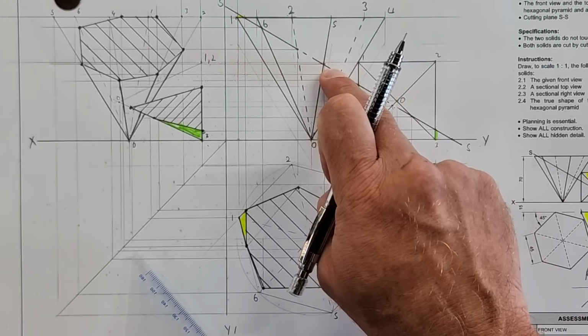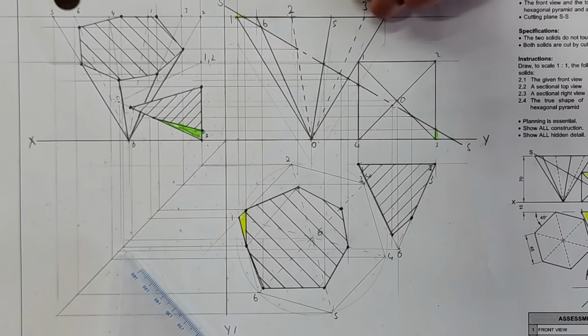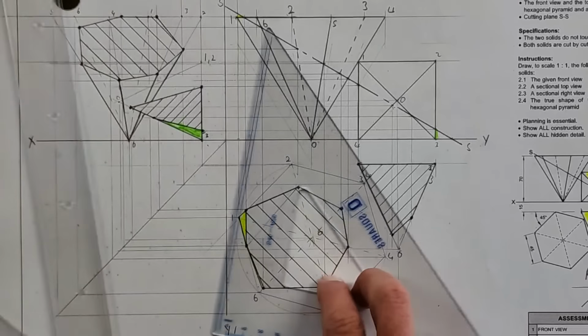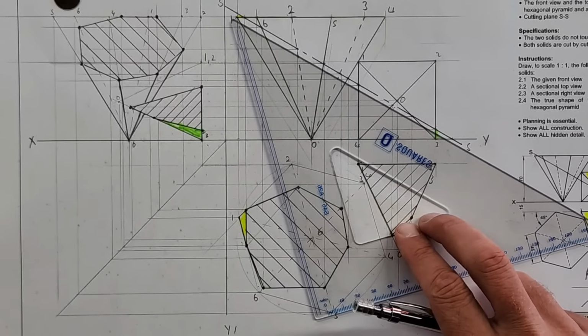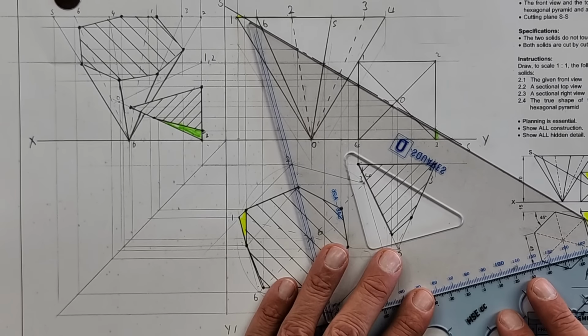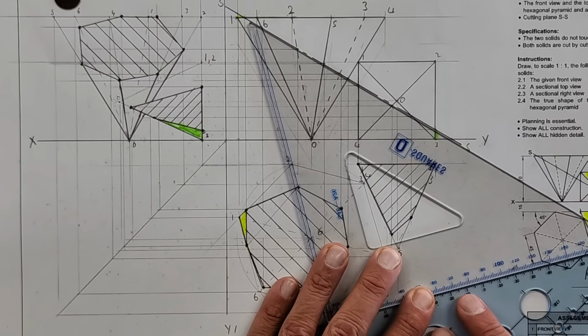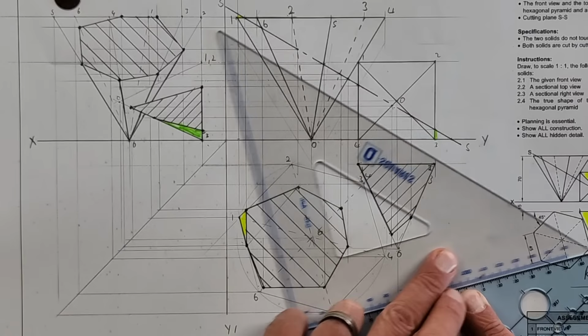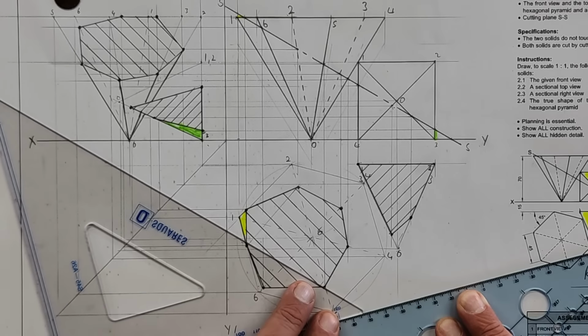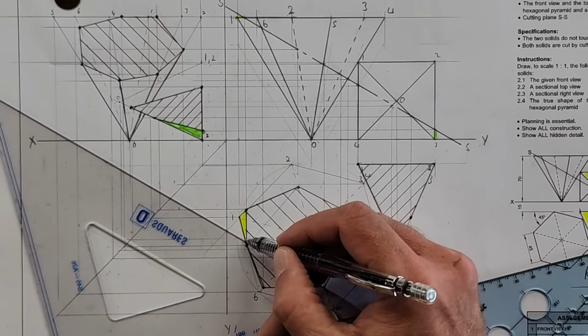To get a true shape, what do I have to do? I have to look at it at a 90-degree angle. And to get that done, people, I have to take my 45-degree and I'm going to slide it, put it parallel to my cut plane, slide it down to where I have a space here somewhere.